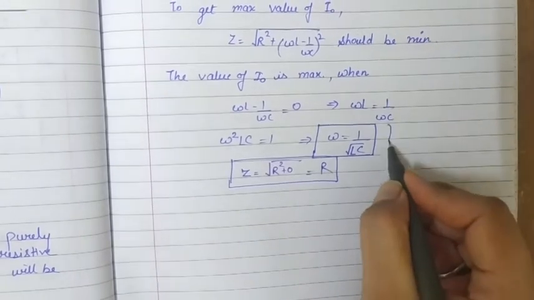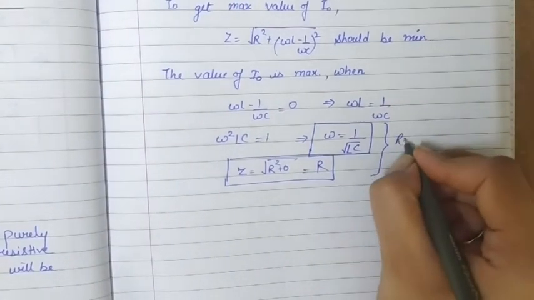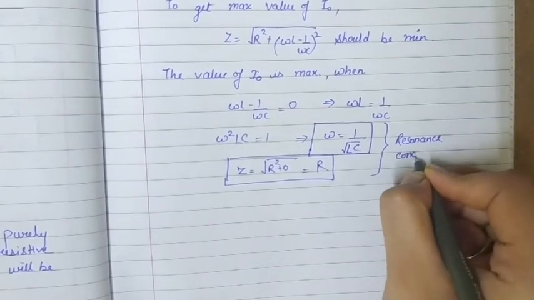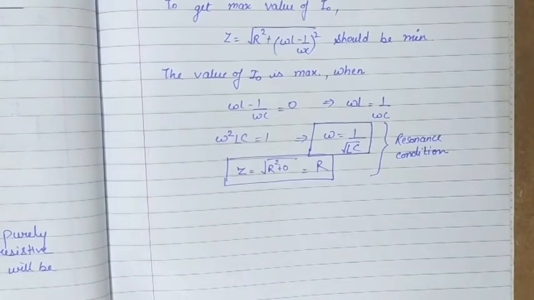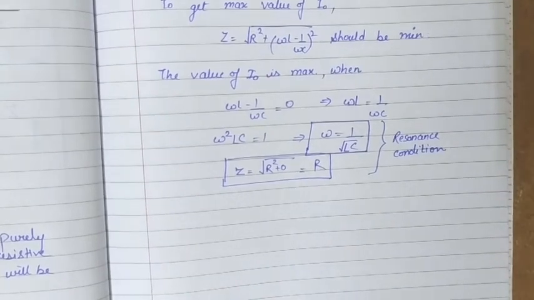So this condition of LCR circuit is called resonance condition, the condition at which we get maximum value of current in the circuit, and the impedance is minimum, or we can say the time at which omega is equal to 1 upon root LC is called the resonance condition of the series LCR circuit.